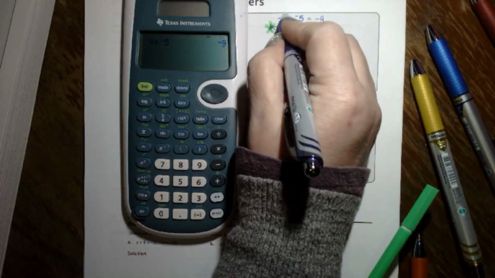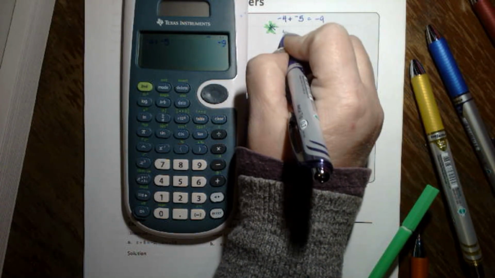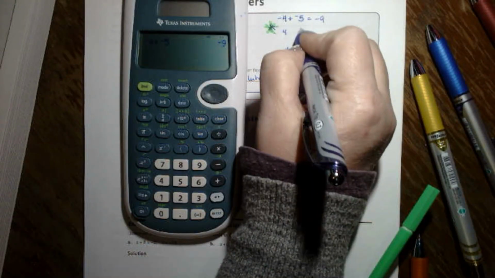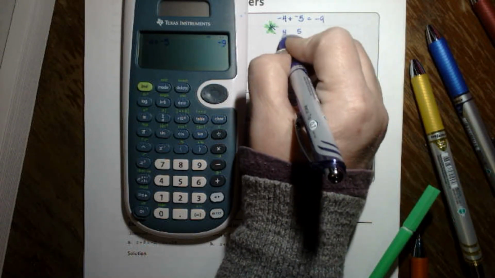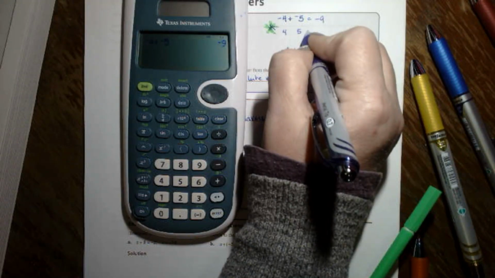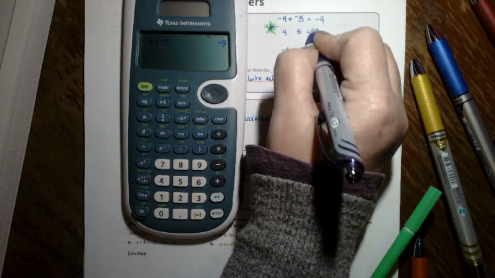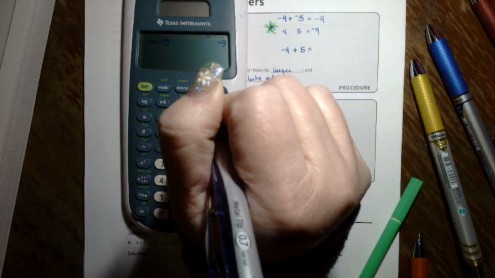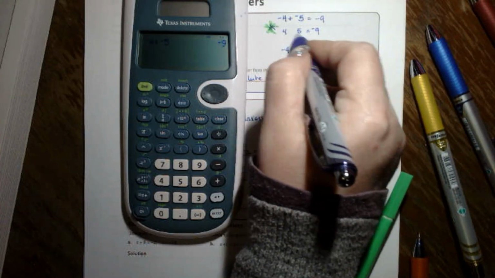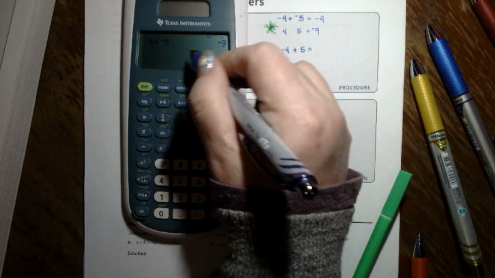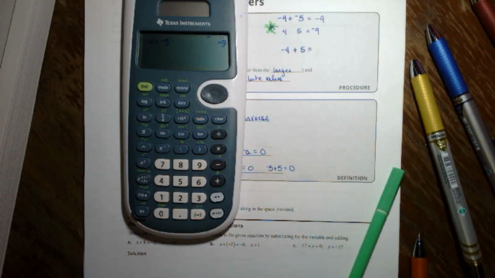If I were to take the absolute value of this, I would have 4. The absolute value of this, I would have 5. If I added those together, 4 plus 5 is 9. Keep the sign of the same thing. That's -9. It works, but I don't need to do all that. I can just stick it in the calculator. When you get to much bigger numbers, it's a whole lot easier just to stick it in the calculator.